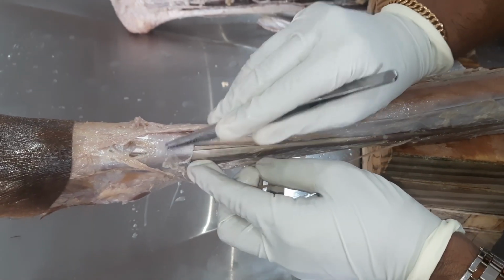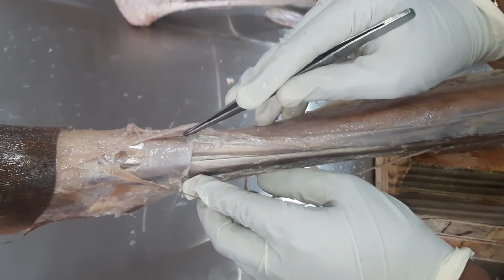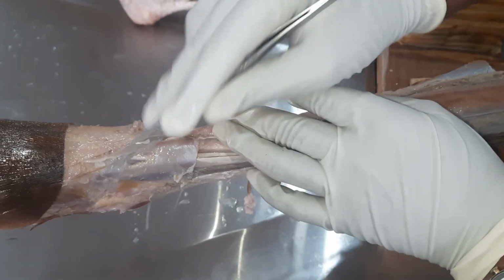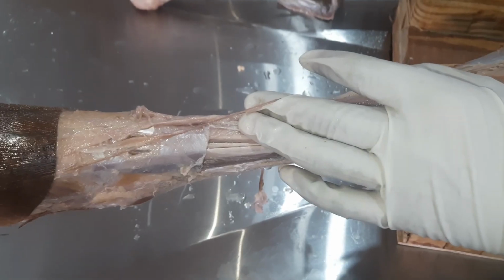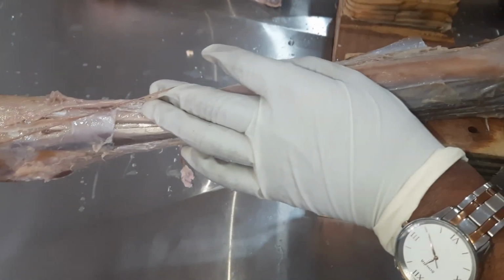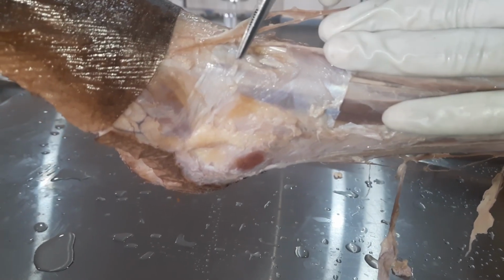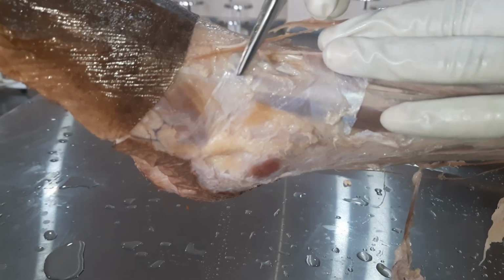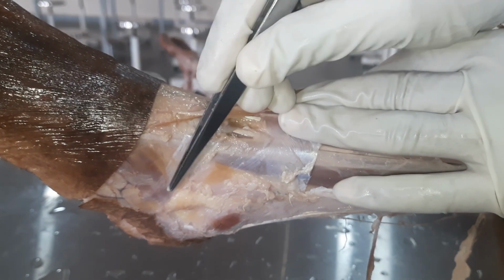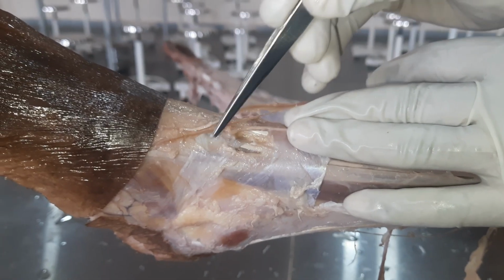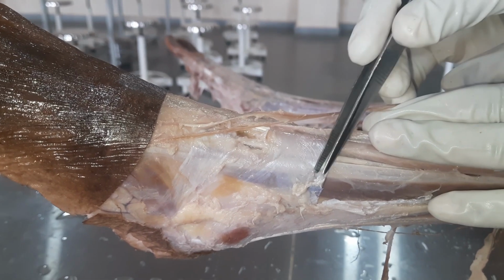So in this specimen you can see nicely the superior extensor retinaculum, and here this is the inferior extensor retinaculum, which is like a Y-shaped band. So stem of the Y, and you can see the division of Y. And here this is superior extensor retinaculum.